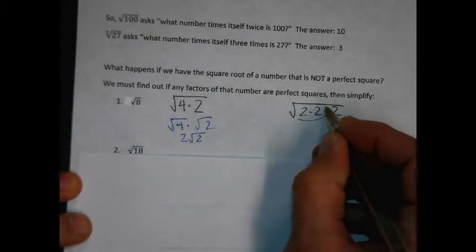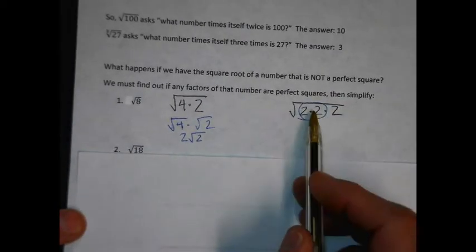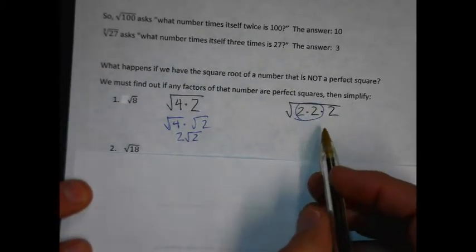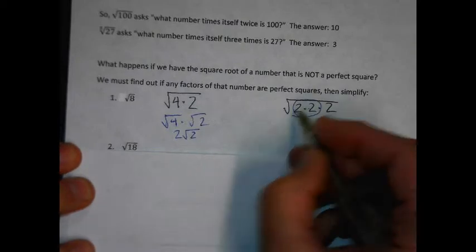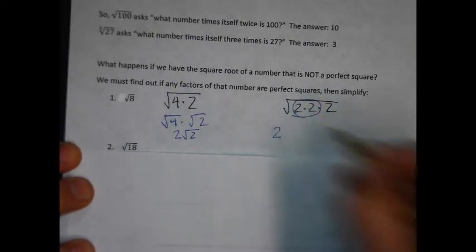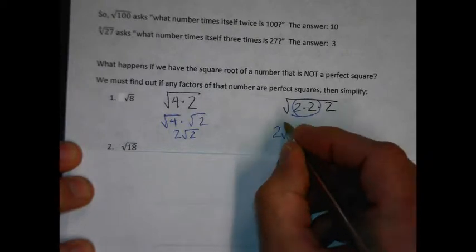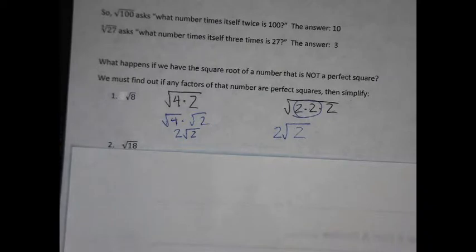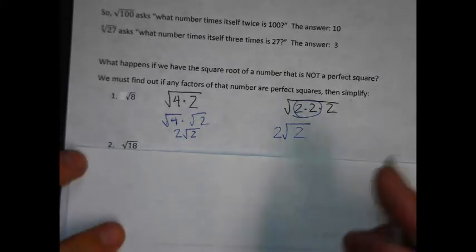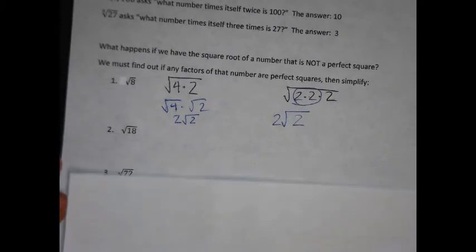So what we can do is, some teachers have taught this, well, we can take that out. I don't like to really call that taking it out until we get into crazy variables. But if we have 2 times 2, and this is the index of 2, a square root, that means 2 is the number that's on the outside of the radical. What's left on the inside is another 2. So either way you look at simplifying radical expressions, the square root of 8 is 2 times the square root of 2.